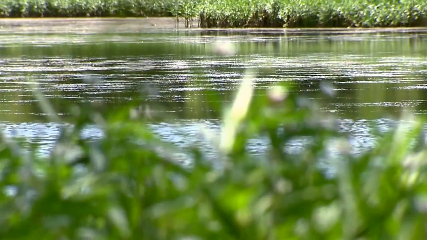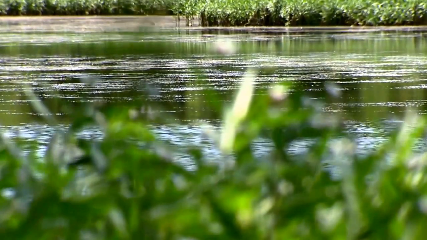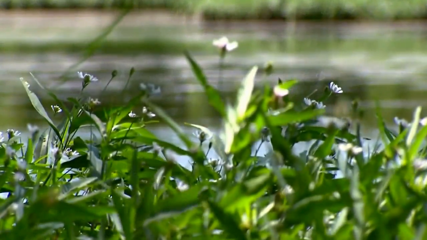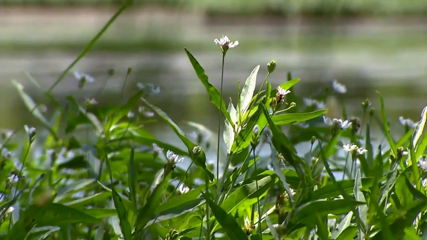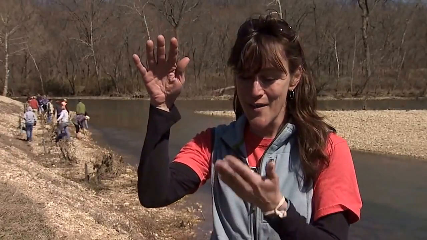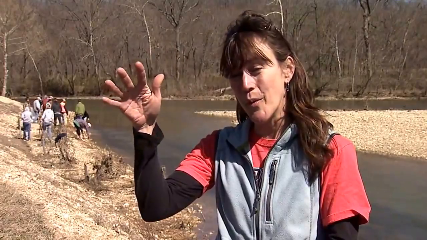All this work can be done to restore a stream, but it will take the continuing growth of plant life to make it a success. Plants above ground and below ground help serve important processes for stream restoration.